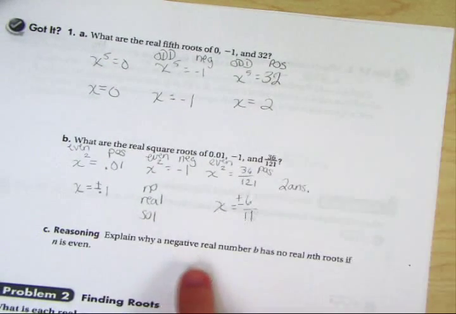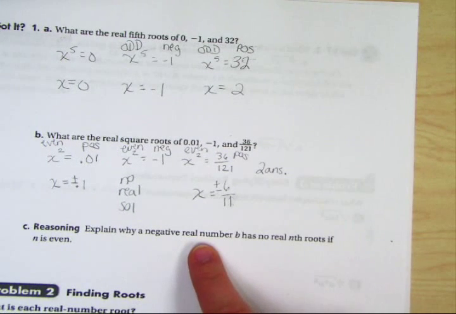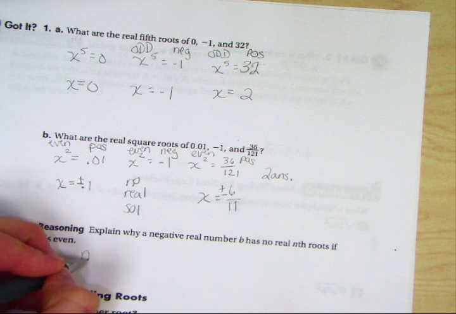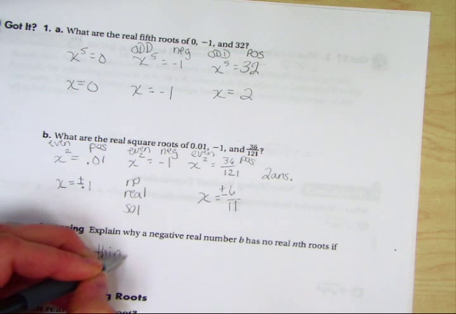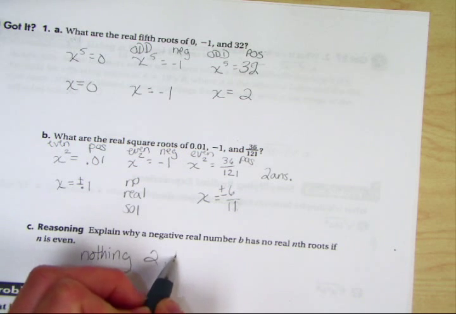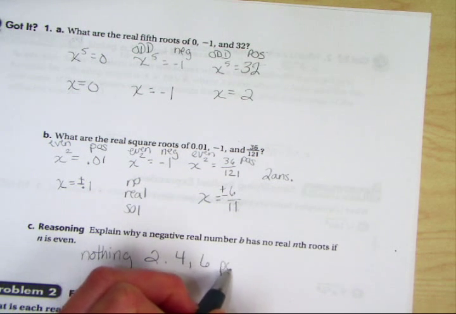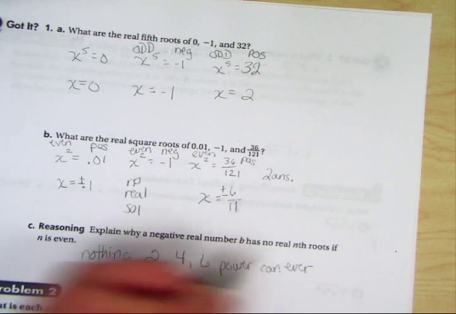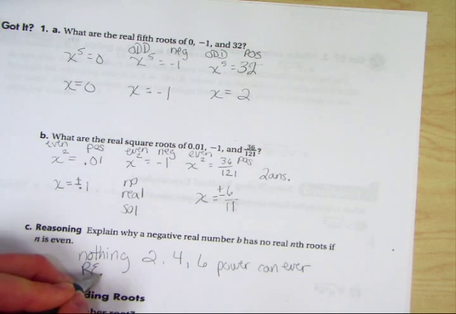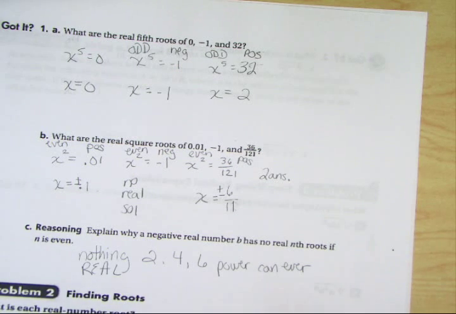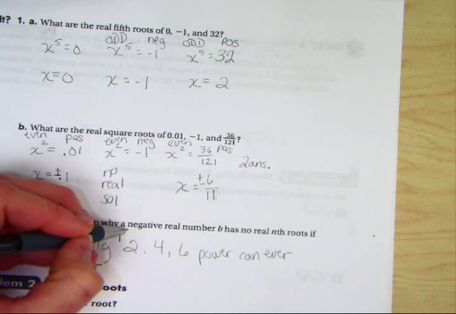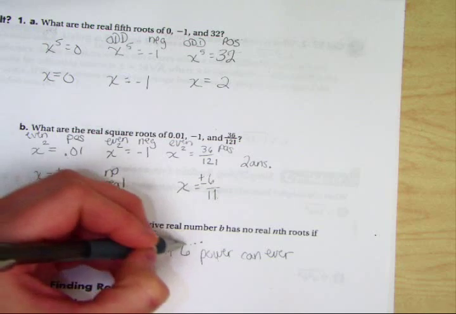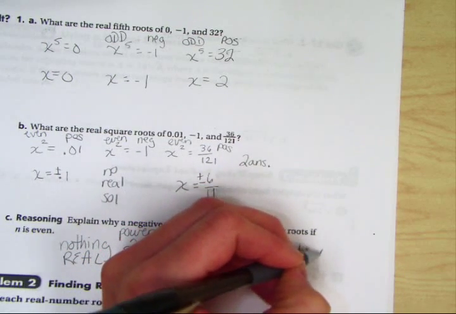Look at part C. Explain why a negative real number b has no nth roots if n is even. That's because nothing squared or to the fourth or to the sixth power can ever be negative. And let's say nothing real, because you did learn about imaginary numbers. But let's say nothing real to these powers, and so on and so forth, 8, 10, 12, can ever be negative.